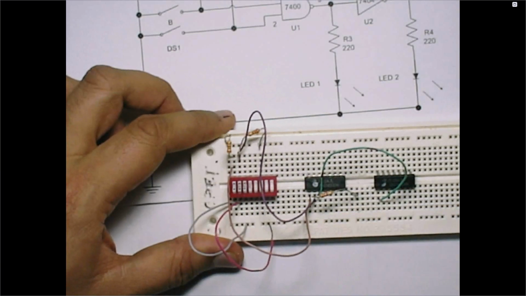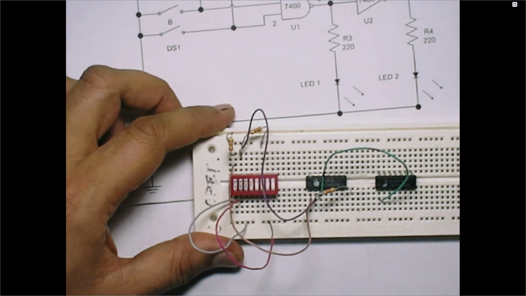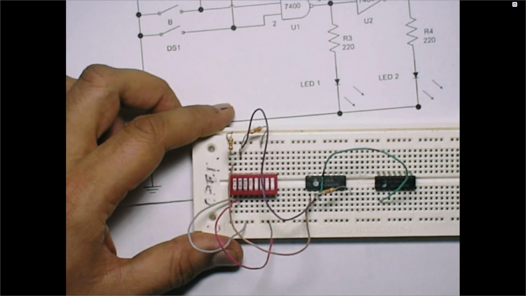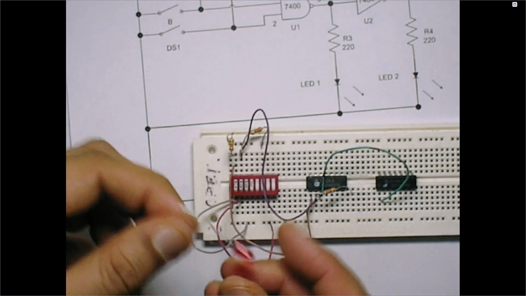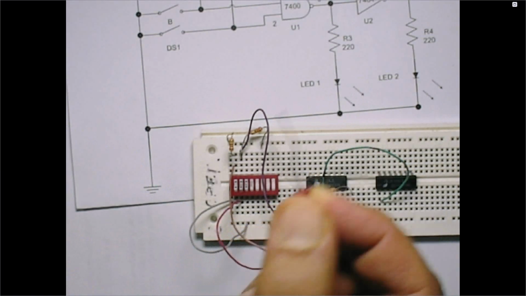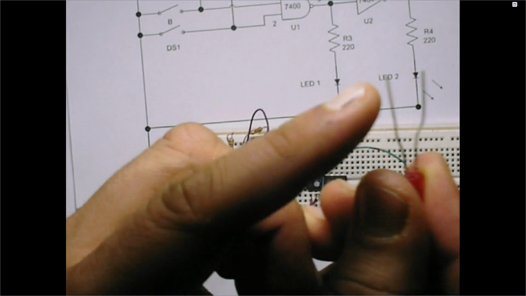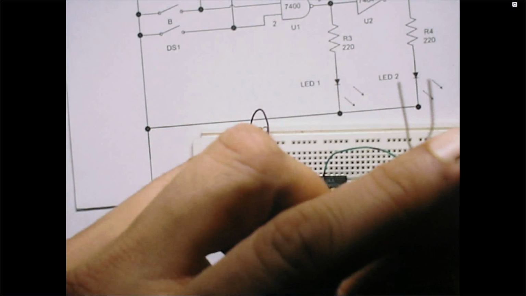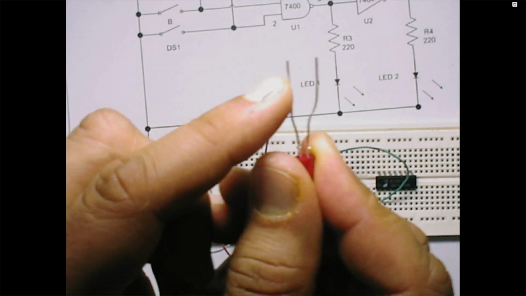I use my needle nose plier to plug it tight, okay? And then I have to connect an LED to that column. Now remember, if you look at the LED, you know that LED will have 2 legs, right? But if you look more carefully and closely, you will see one of the legs is always shorter than the other one. Now here in this LED, this is the shorter leg. This is the longer leg. Shorter leg will always go to the ground.